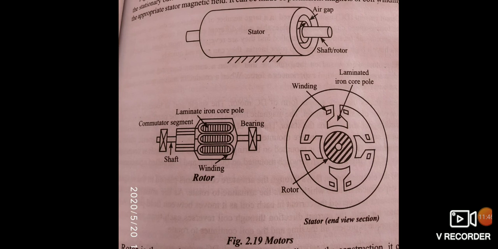Torque is produced by an electric motor either through the interaction of the armature current and the stator magnetic field, or through the interaction of the stator field and the armature field.